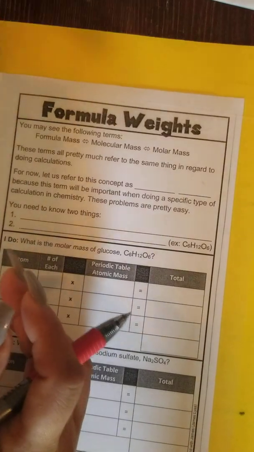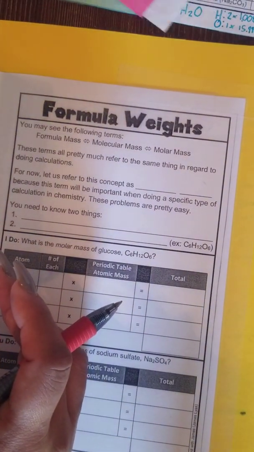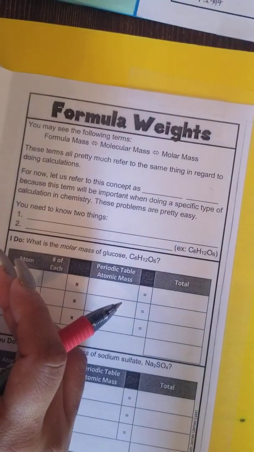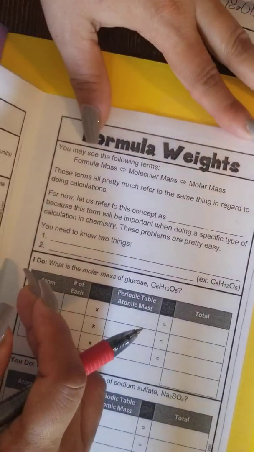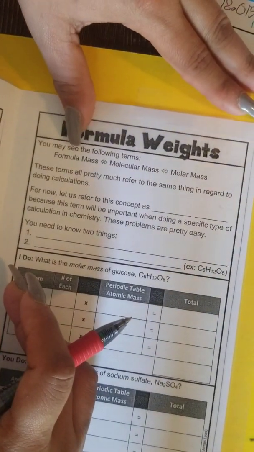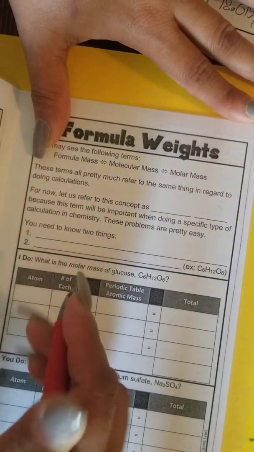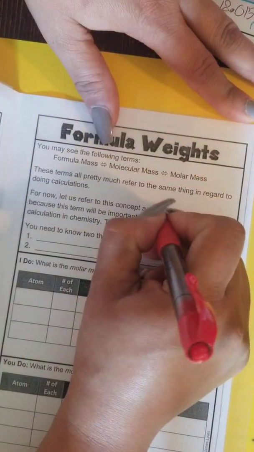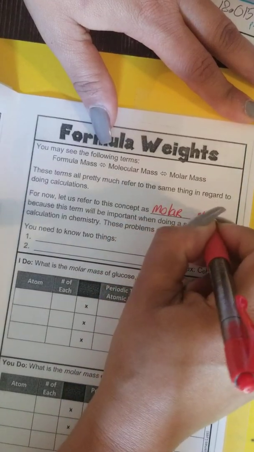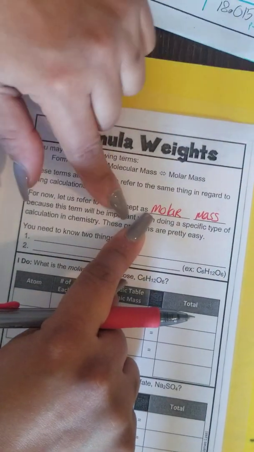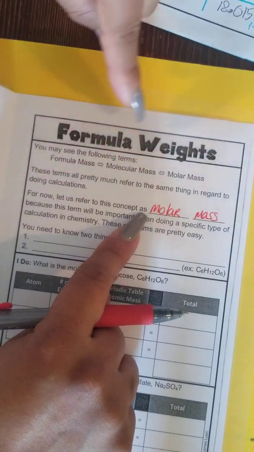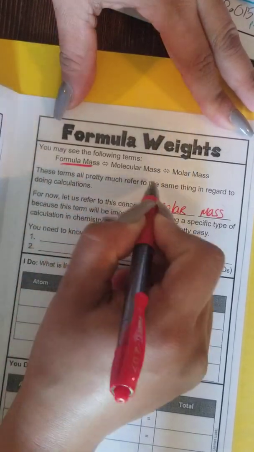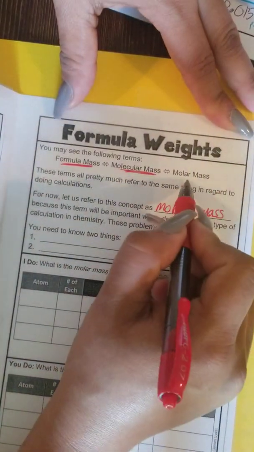Remember, we did formula weight already. Formula weight wasn't too bad, wasn't hard. Formula weight is from the periodic table. Okay? When we use the word molar mass, we think periodic table. When we use the word molar mass, we also mean the word formula weight. They're just used the same. The word formula weight is the same thing as molar mass or molecular mass.